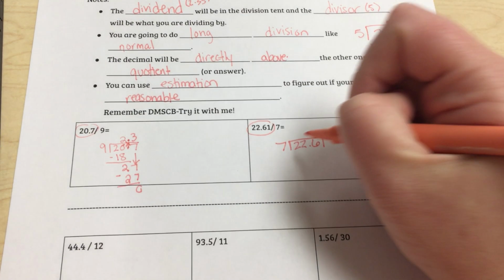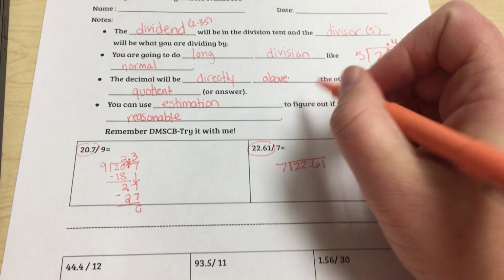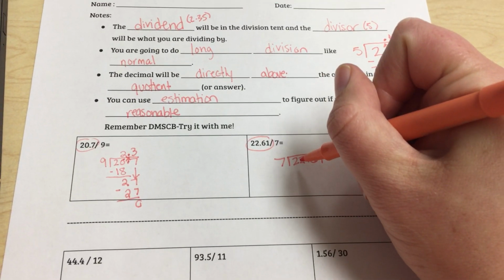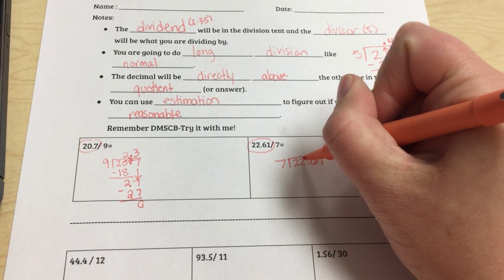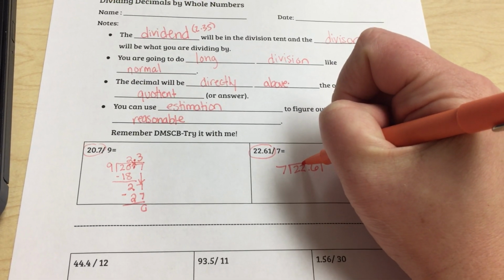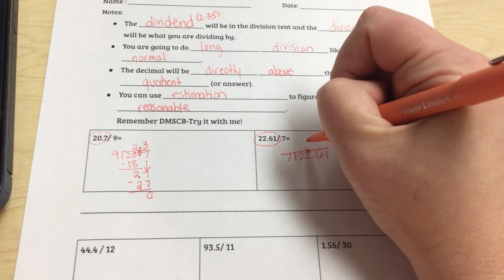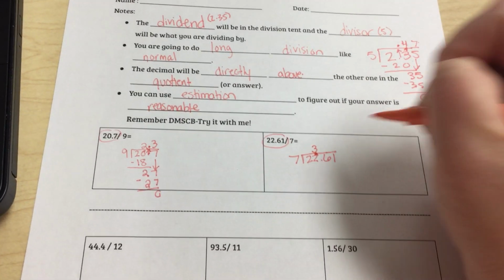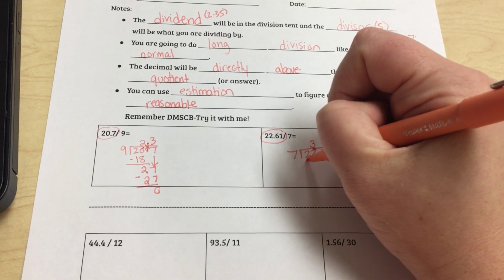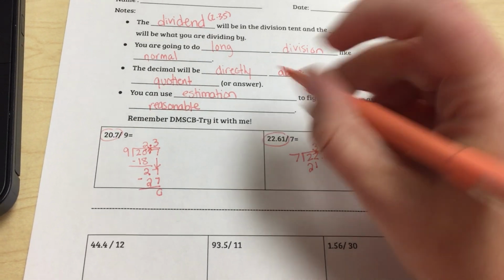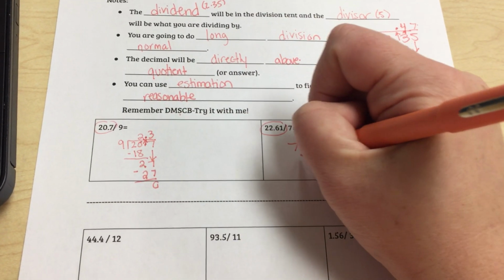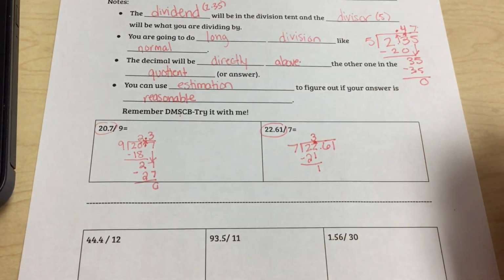All right, 7 can't go into 2 because we're going to divide like normal. 7 cannot go into 2, but 7 can go into 22. Since I'm starting above the 2, I always put like a little X or something here to remind myself. It goes in 3 times. Now I'm going to multiply. 3 times 7 is 21. Next is subtract. When I subtract, I get 1.